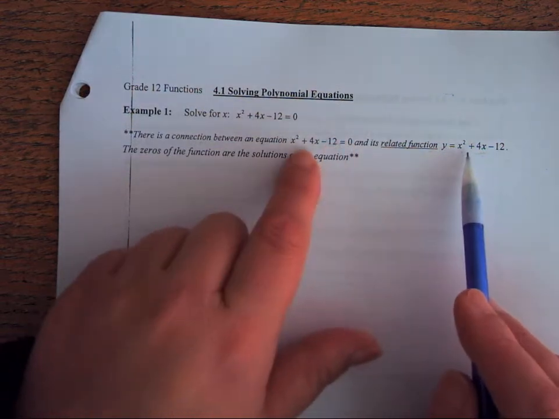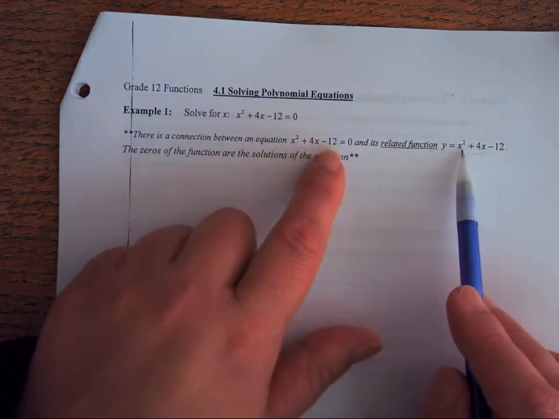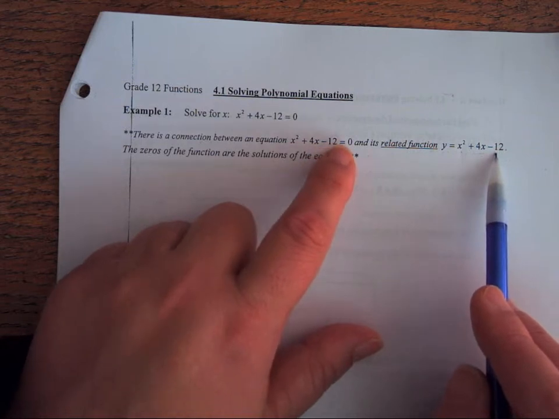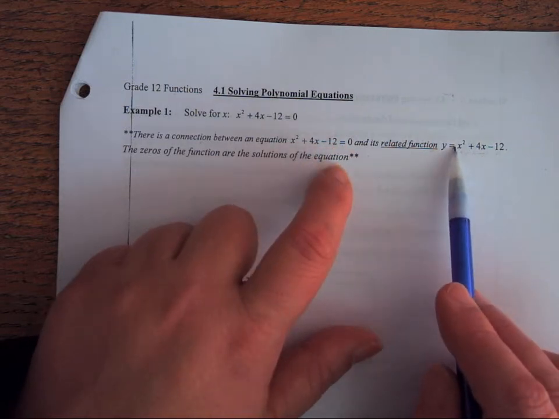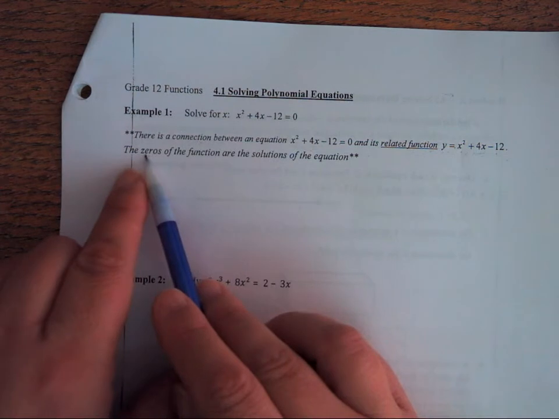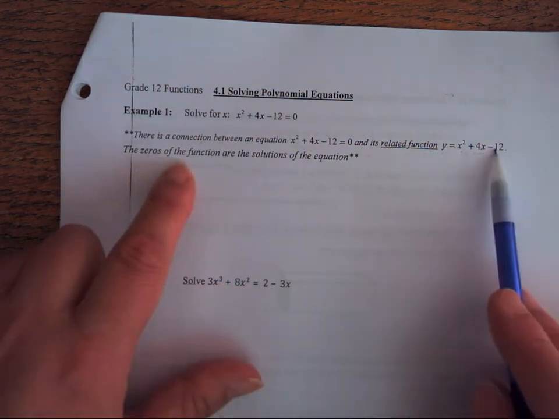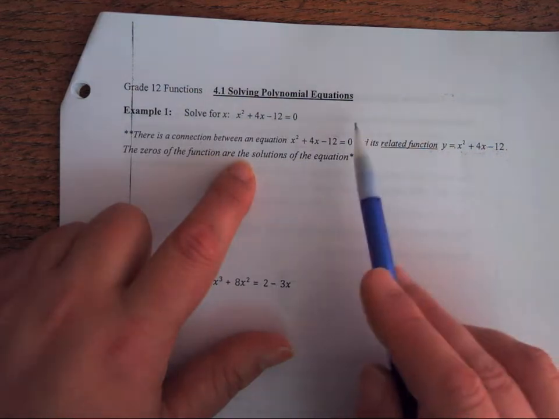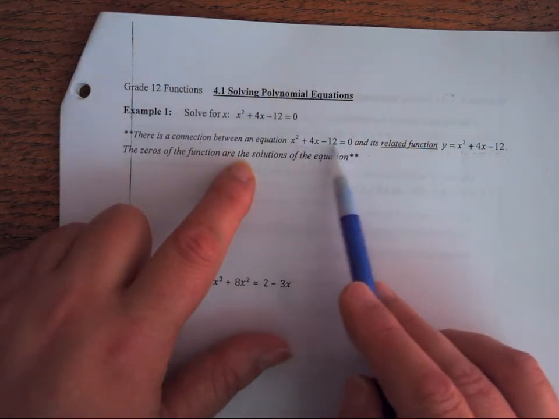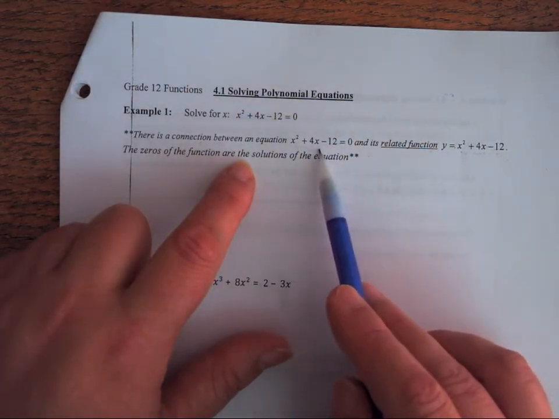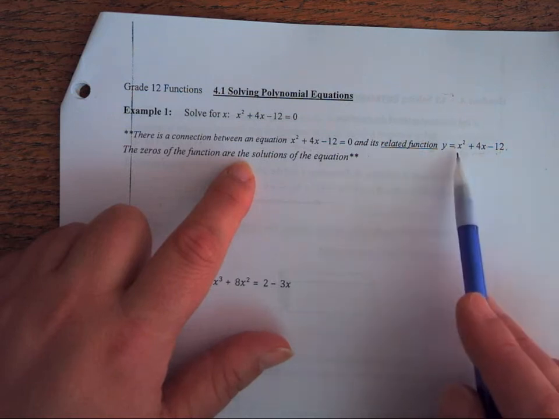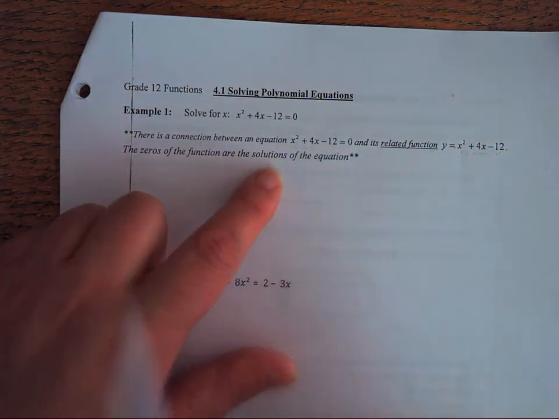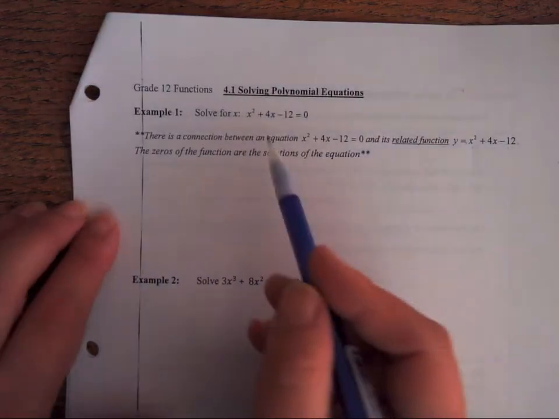So what is the relation between those two? As you see, they have the same numbers, right? x squared plus 4x minus 12. One of them equals 0, the other one equals y. Okay? So the zeros of this function are the same as the solutions of this equation. So zeros or the x-intercepts of this function are the same as the solutions for this equation. Okay, then let's do this, right?